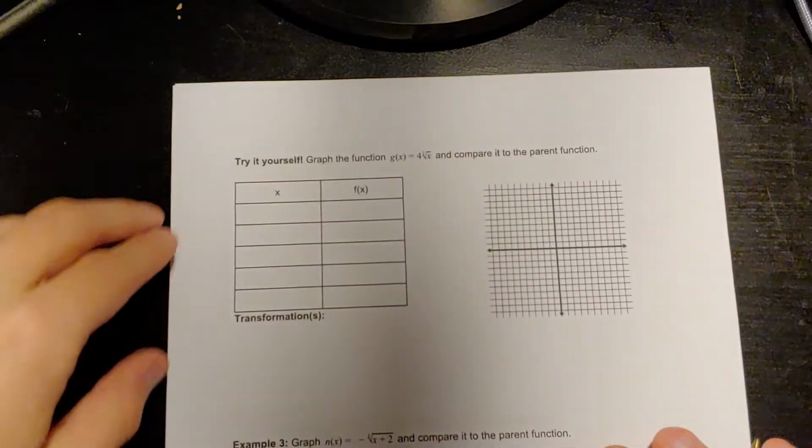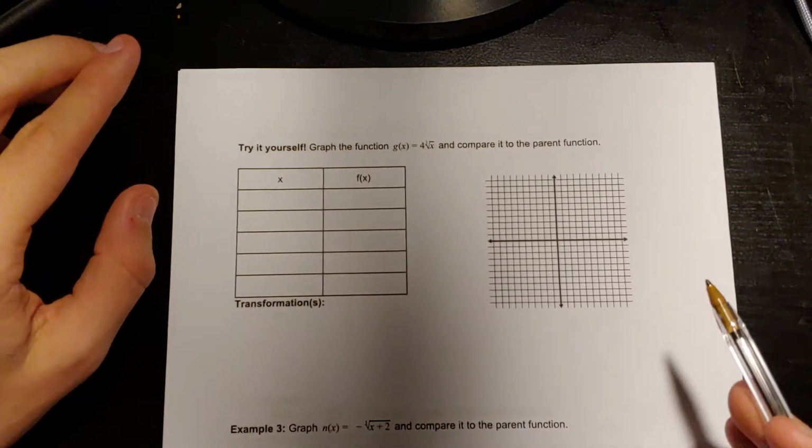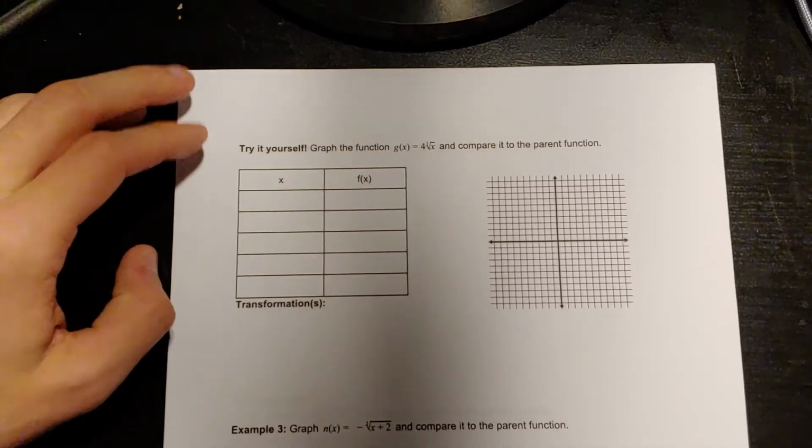But you have one to try yourself. Remember the rules. We're going to come back once you're done.